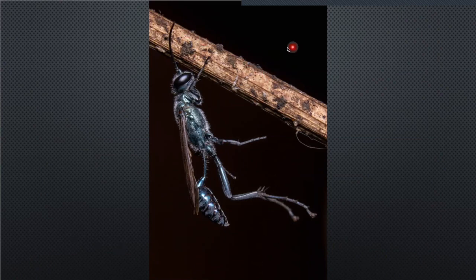Even though there was a bright light here, there is a wall here, the background is black because I could go close and put a flash, and the flash was not good enough to reach the background. So that's the advantage of making something black.